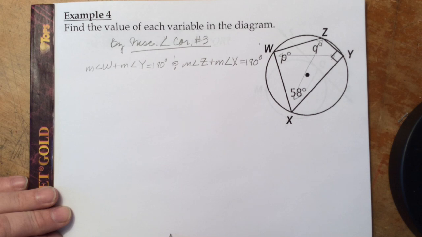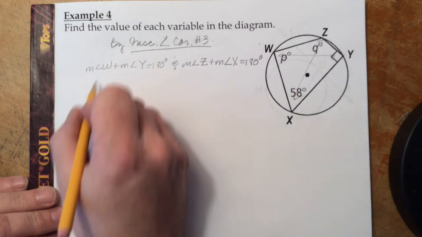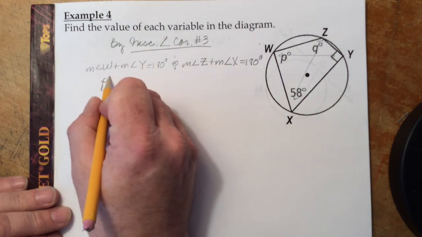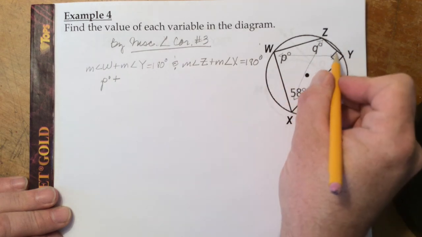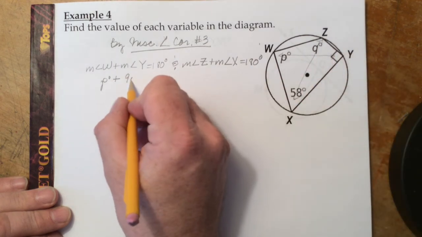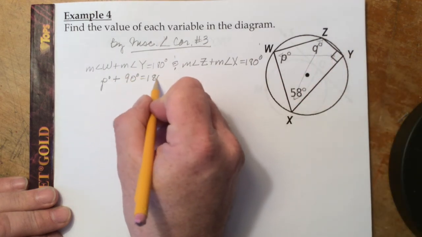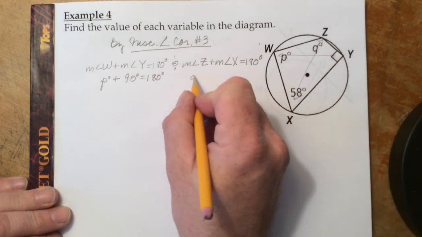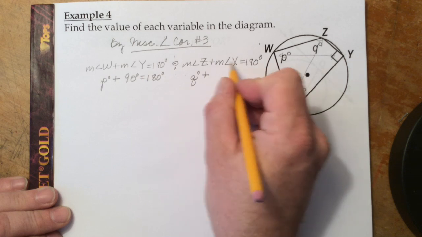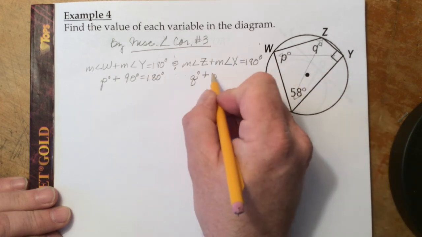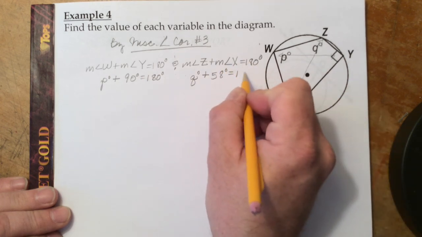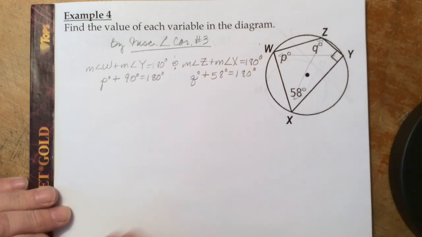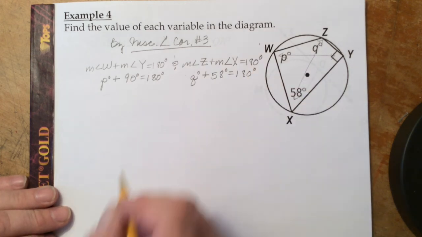At this point we substitute in what we know. The measure of angle W is p degrees plus the measure of angle Y is 90 degrees equals 180 degrees. And the measure of angle Z is q degrees plus the measure of angle X was 58 degrees equals 180 degrees. Now solve both linear equations and you'll get both variables.